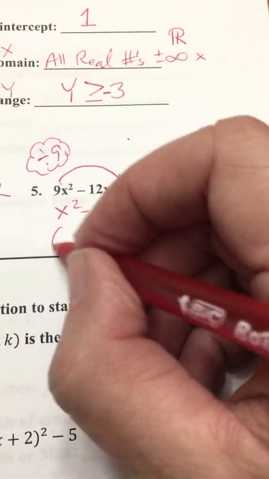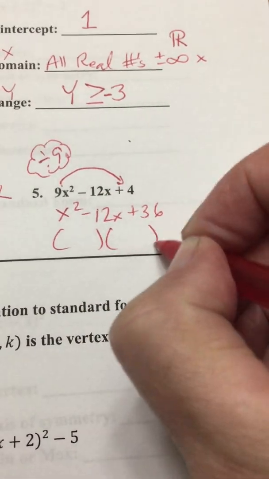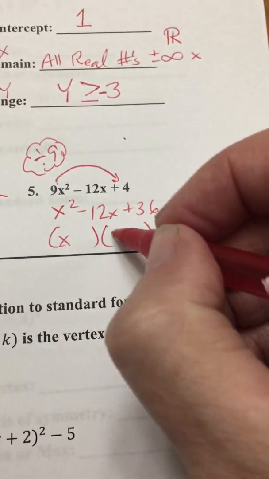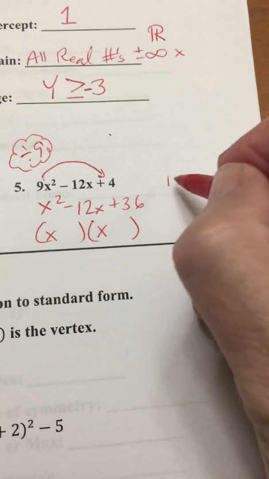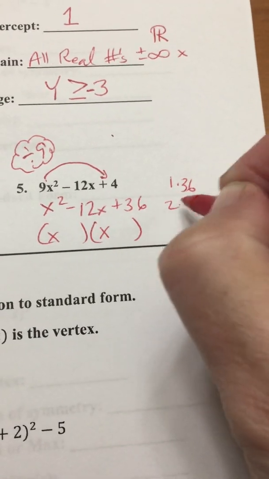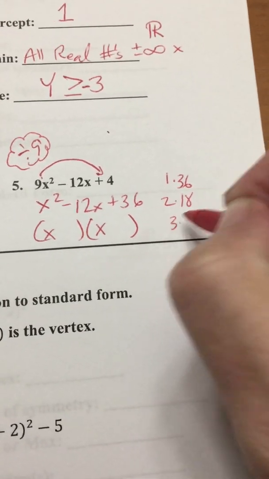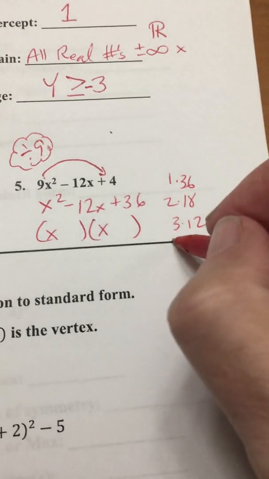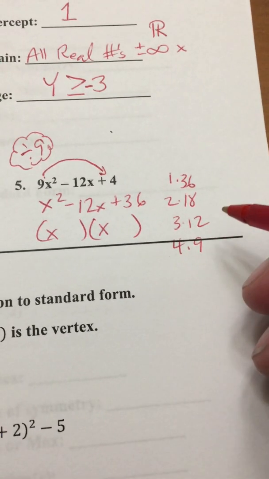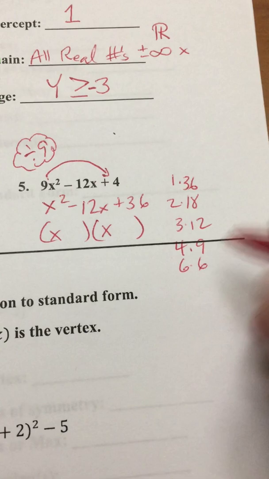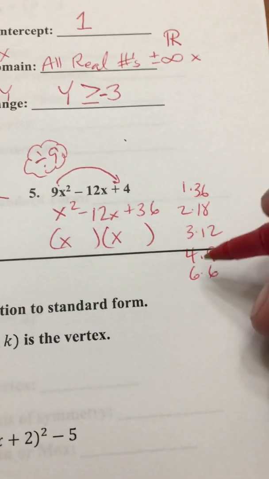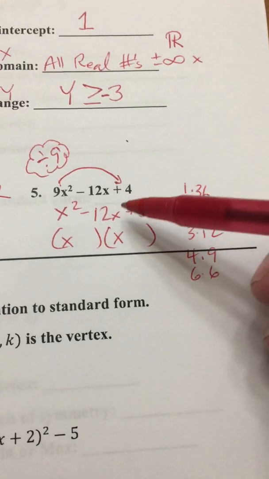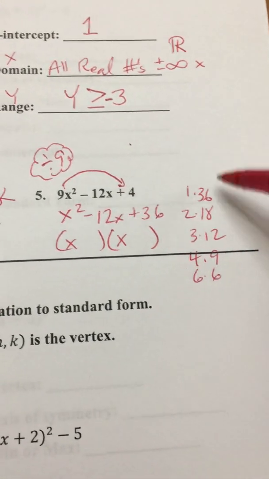So I want to make this into a binomial times a binomial. I'm still factoring it. I need an x and an x to give me x squared. And then these two numbers multiplied together have to equal 36. So 1 times 36, 2 times 18, 3 times 12, 4 times 9, 5 won't go, 6 times 6, 7 won't go, 8 won't go, and 9's already been used. So there's my list. I need a pair of numbers that if I add them or subtract them equal 12.